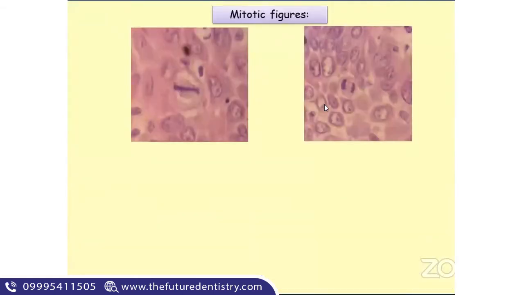Next, you will see what are known as mitotic figures. Mitotic figures are suggestive of the cell undergoing multiplication. Note that, look at the nature of the nuclei here. What type of nuclei do you think are these? Are they open-faced or closed-faced? They are open-faced. Good. They are open-faced or vesicular nuclei, which is suggestive that the cells are metabolically active.